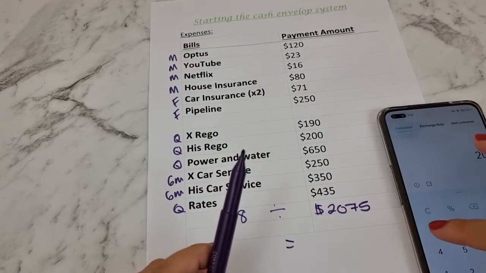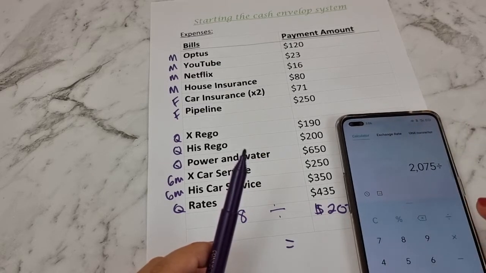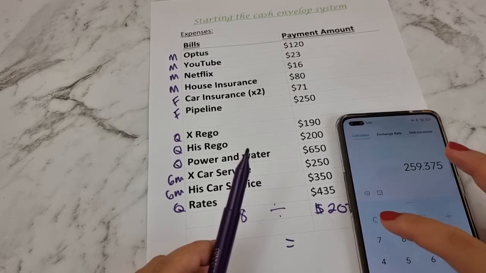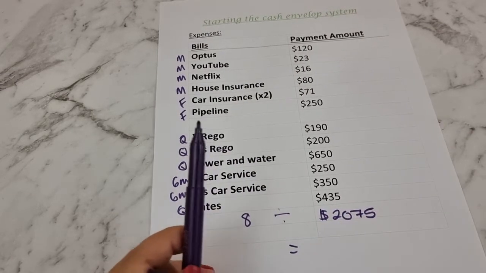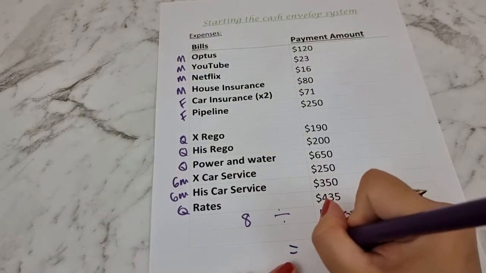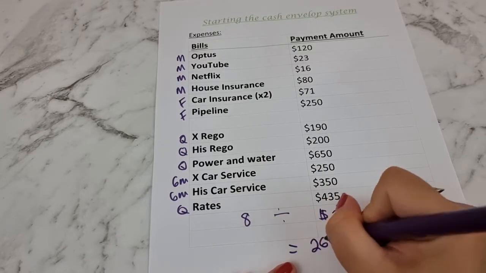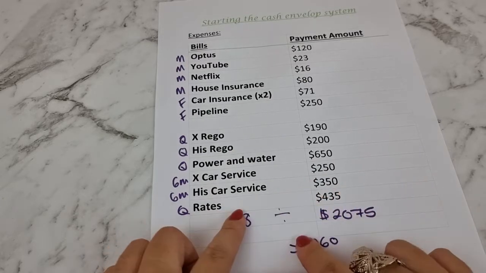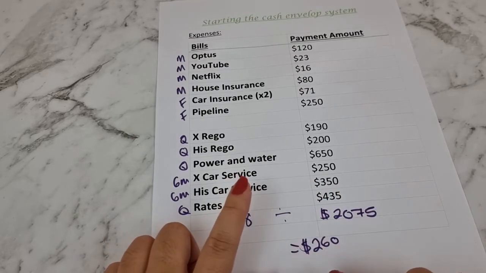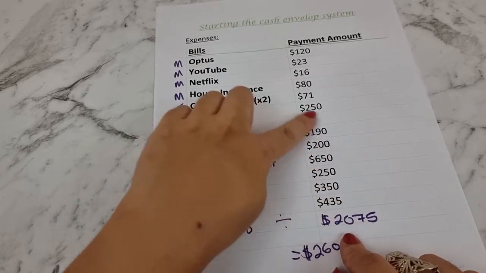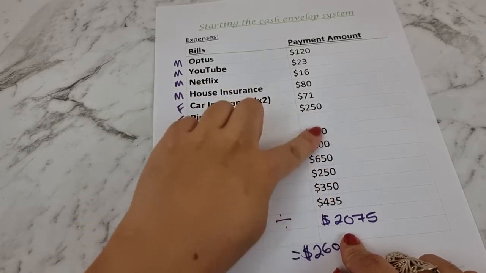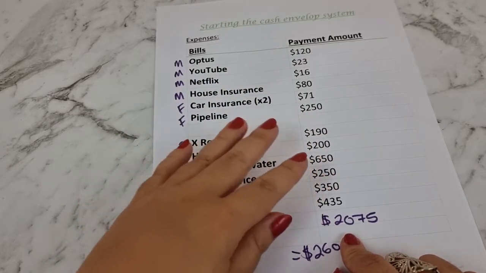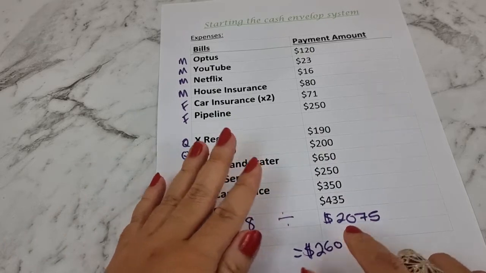So 2,075 divided by 8 equals 259. I will just put 260. So 260 is the grand total that I need to pay every paycheck to make all these bills paid off by their last due date.